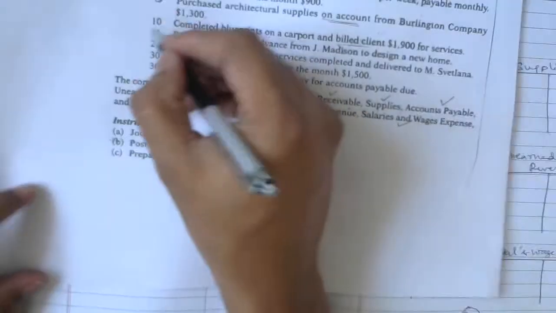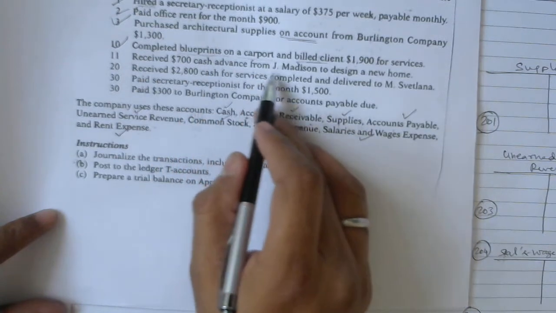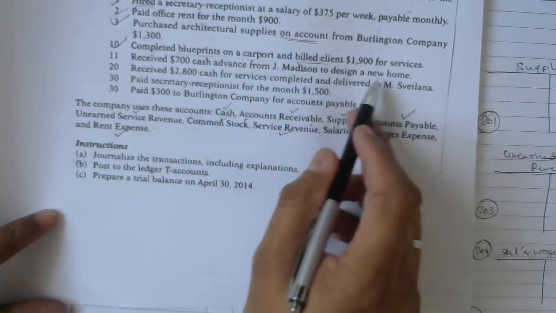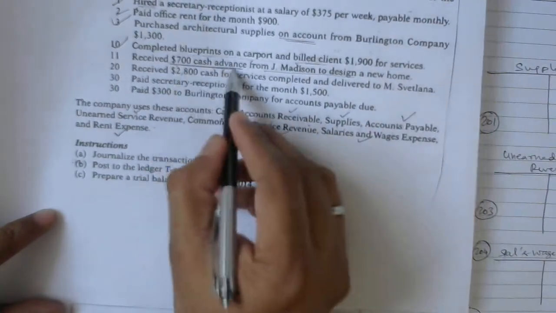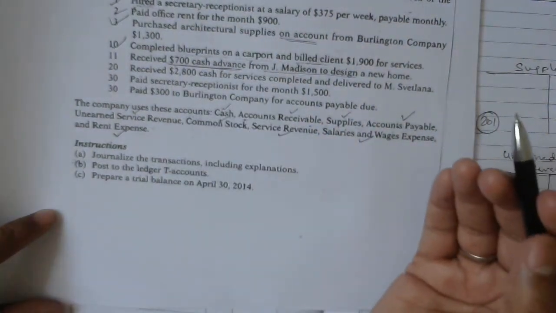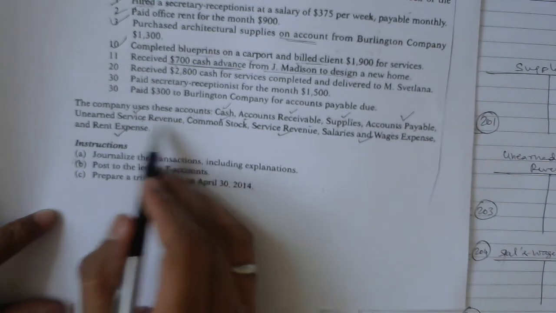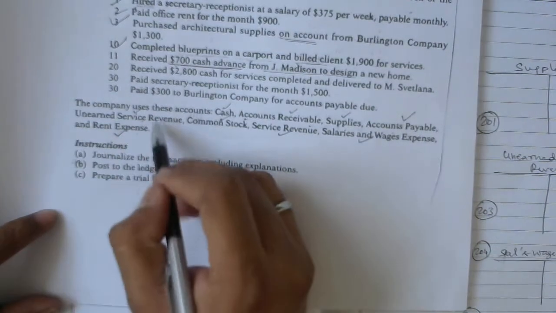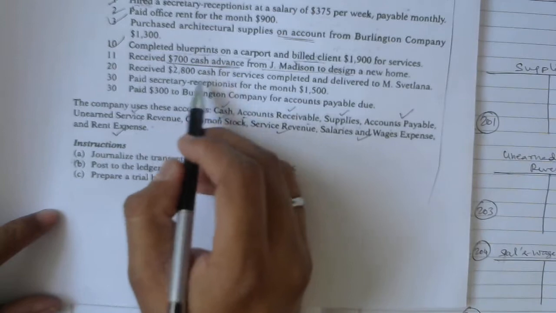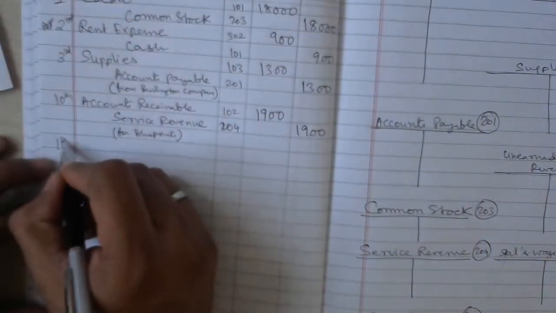That is the 10th. Now 11th April, received 700 cash advance from J. Madison to design a new home. You are receiving an advance, but your service is not yet performed. Therefore, it will be unearned service revenue. It is not yet earned, since the service is not yet performed. Since you received money, it will be shown under cash. So that is the 11th. You have cash.